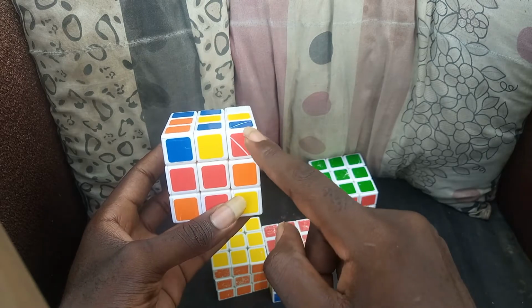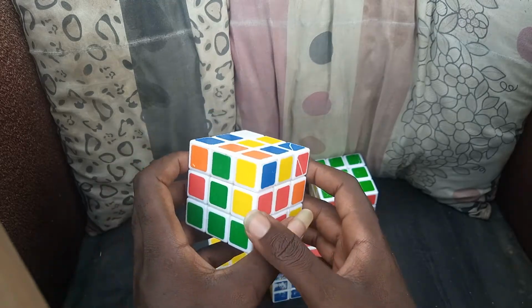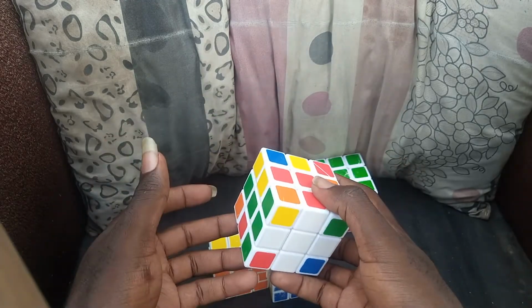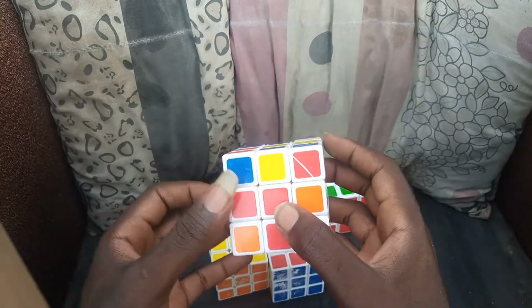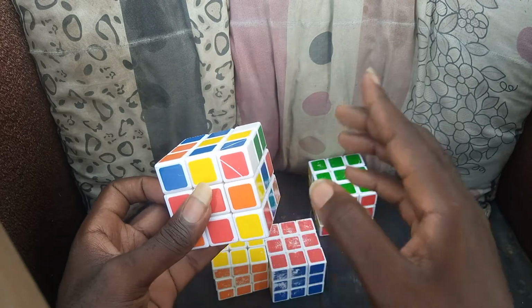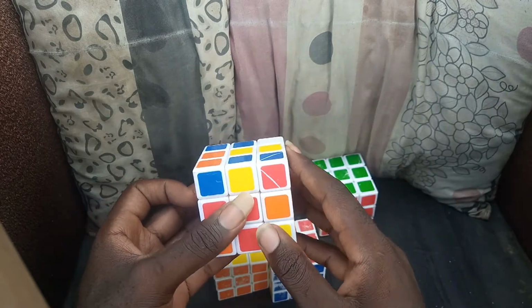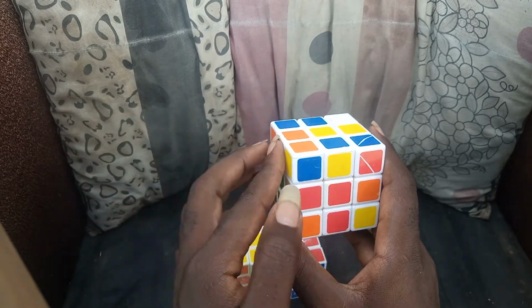Or if you're using the left, it should be the same thing. The same algorithm should apply. Centers and corners must be the same, then here must be white if it's on the right. If it's on the left, here must be white on the left side.